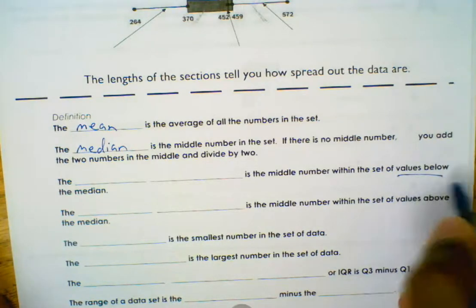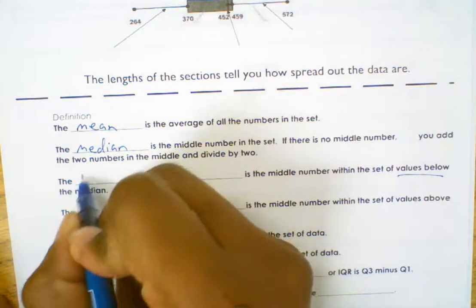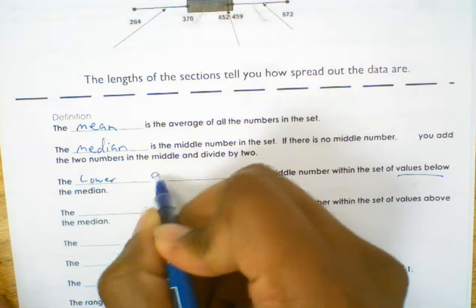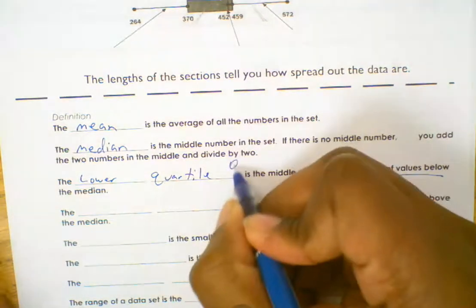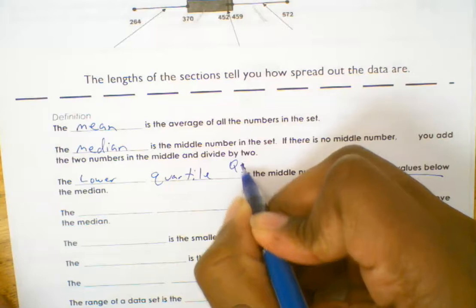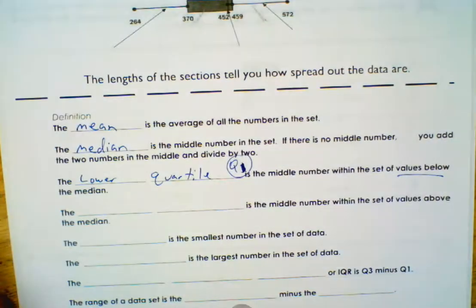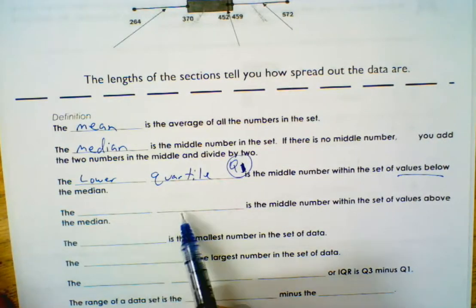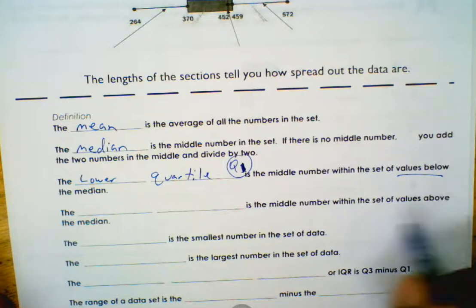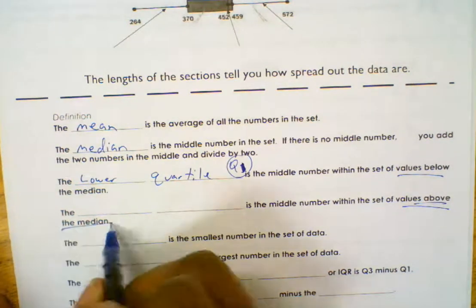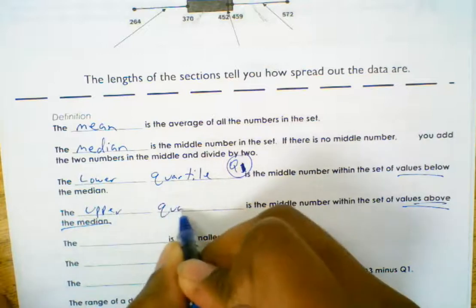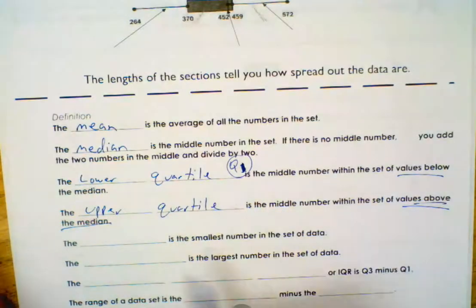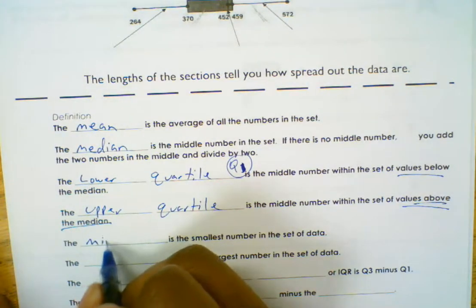The blank is the middle number within the set of values below the median. That middle number is called the lower quartile. You may also call that Q1. The blank is the middle number within the set of data above the median, and that is called the upper quartile. The blank is the smallest number in the set of data, so that is the minimum.